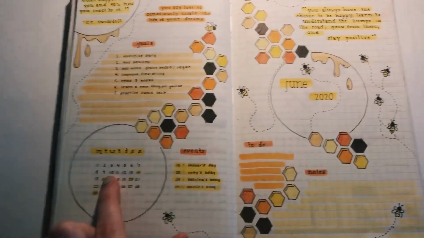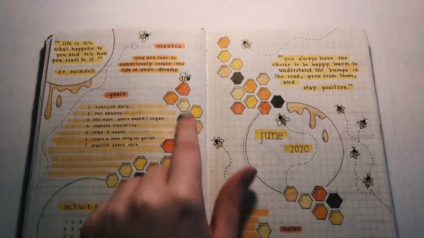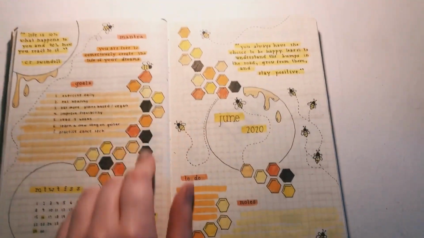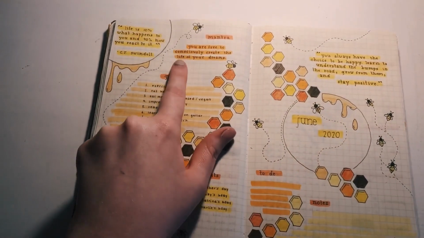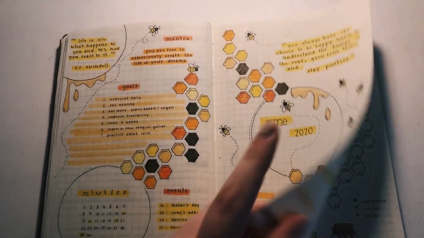So yeah, I've got the month down there with my important events. I like to do that every month. Some honeycombs that I drew with these little bees that I doodled. Those are all over the whole month. I just have some quotes and stuff that I really like. And yeah, that's June. Then my habit tracker, same as always.